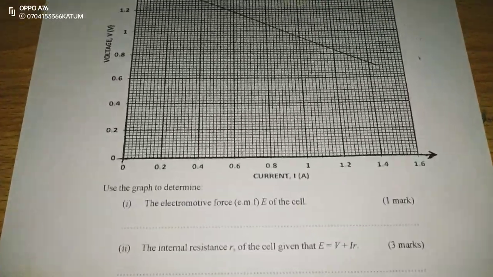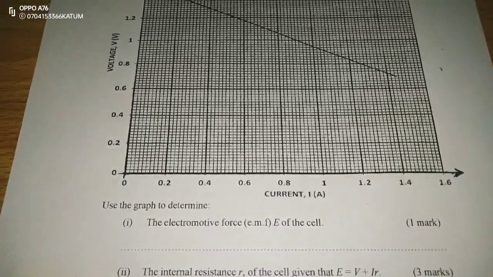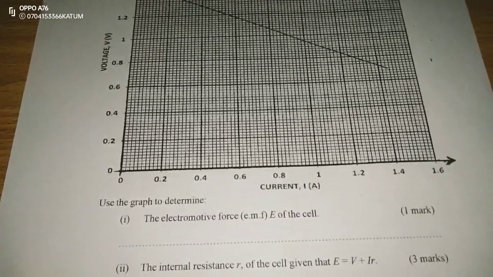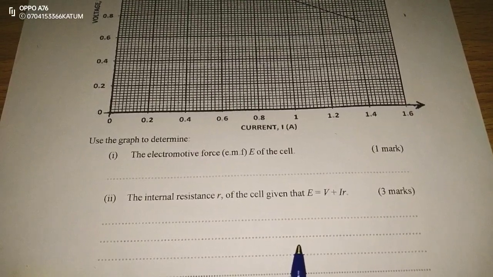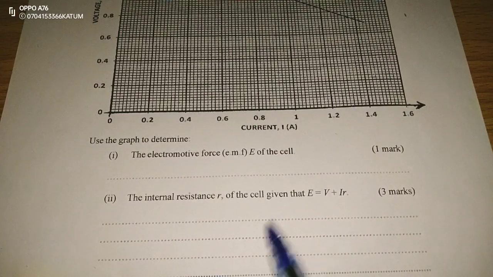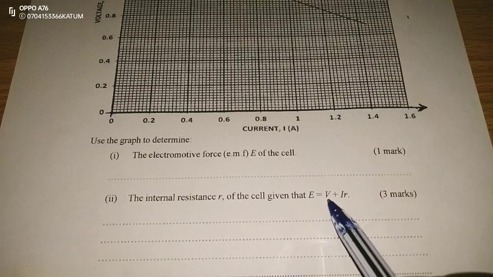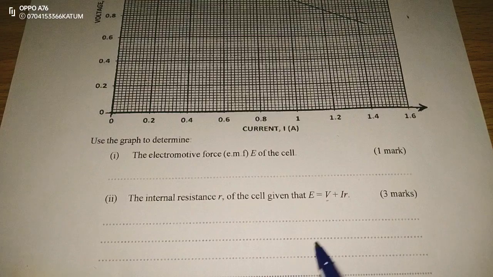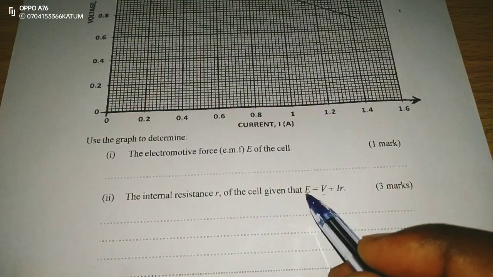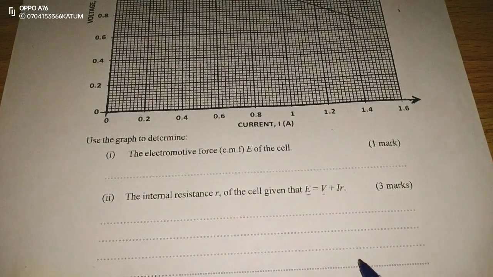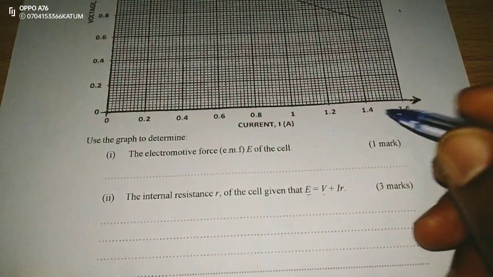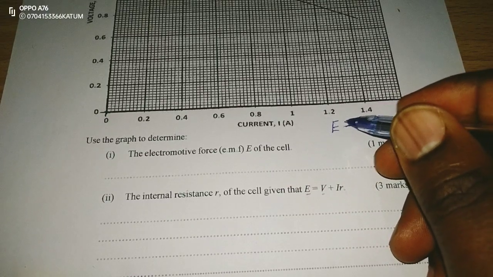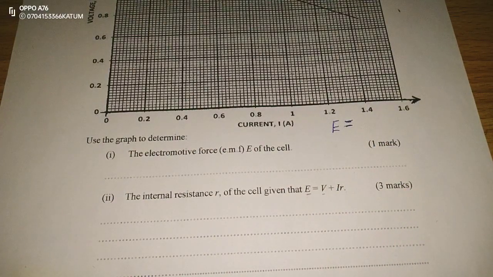Now we are told to use the graph to determine the electromotive force, that is EMF E of the cell, and also to determine the internal resistance of the cell, given that E equals V plus Ir. So what we're supposed to know is that the electromotive force, which is E, is the total voltage in a cell before any current is drawn from it.